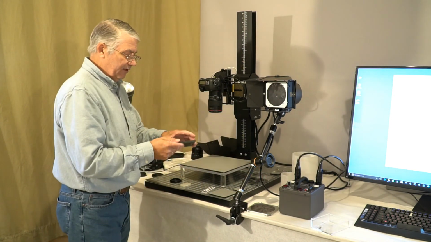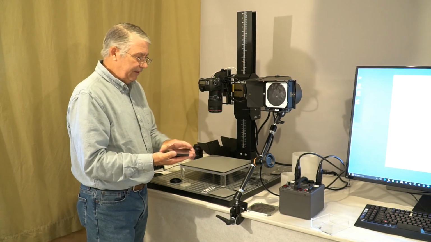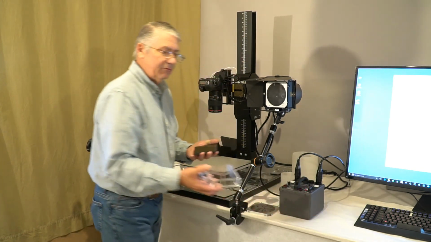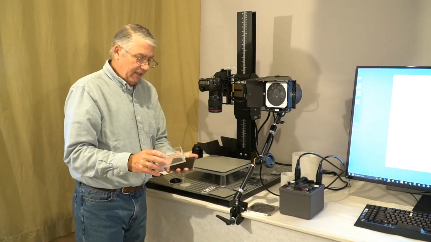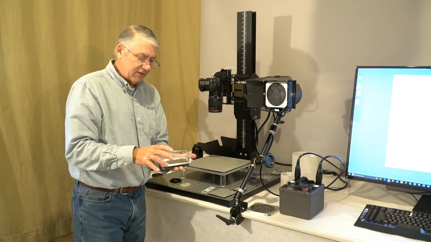Speaking of black backgrounds, this is another piece of acrylic with little rubber feet. This is a plain cover. And what you do here, this is for when you're shooting in liquid. You would take a petri dish or a container like this and fill it with ethanol or water. And then you put it on top of the plexiglass.